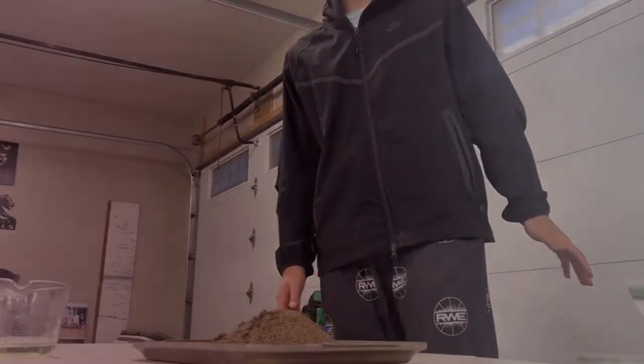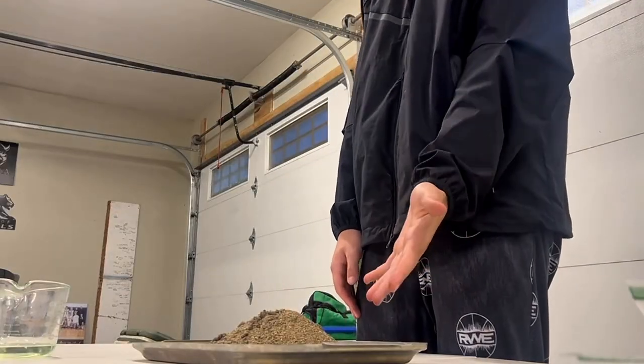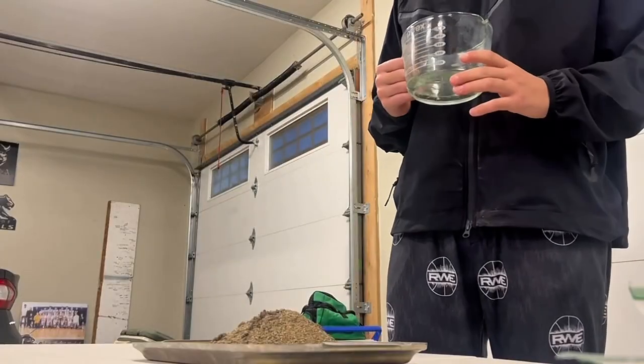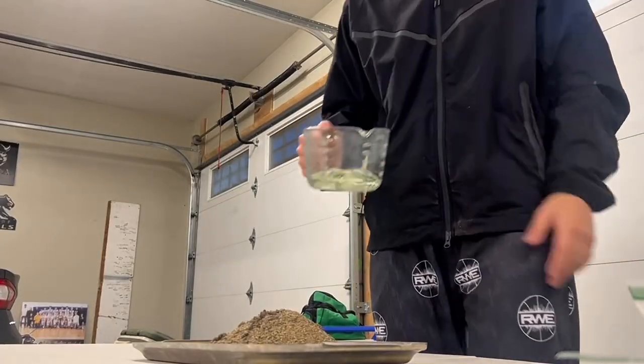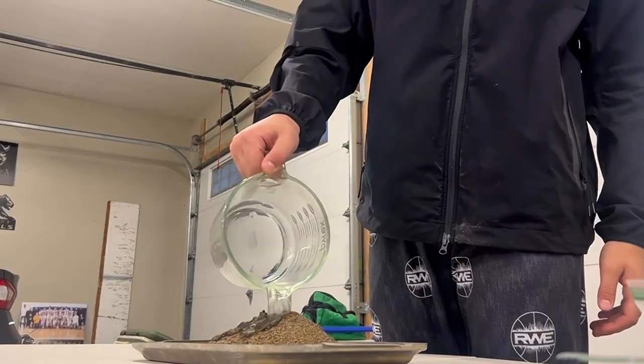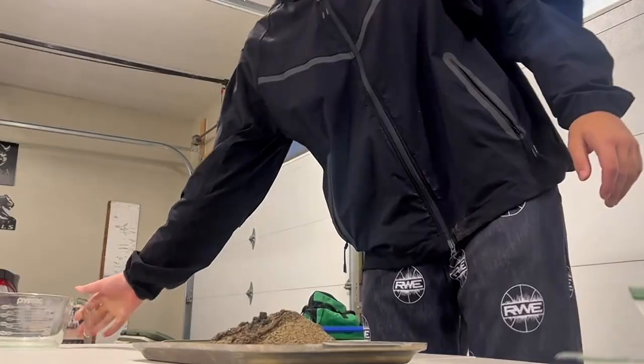So now we'll be doing our first experiment. First you need the sand. I already laid that out. Second, you get your lighter fluid, gasoline. You just pour it in the middle. Kinda seems like a lot, but it's okay.